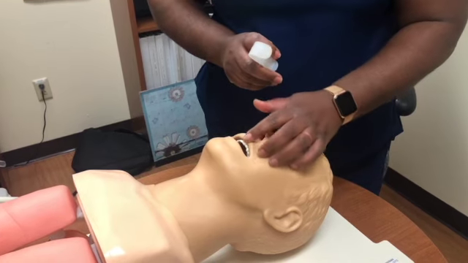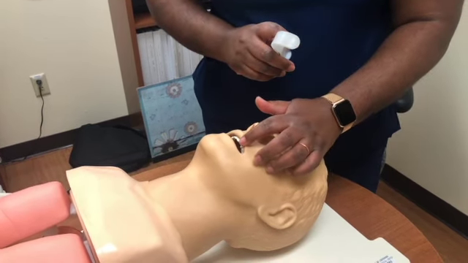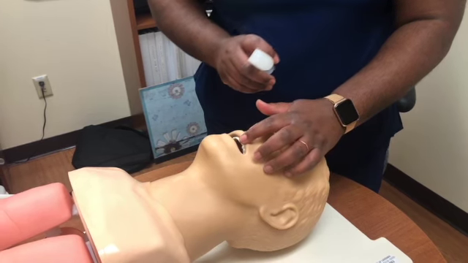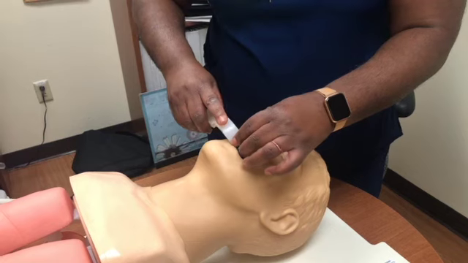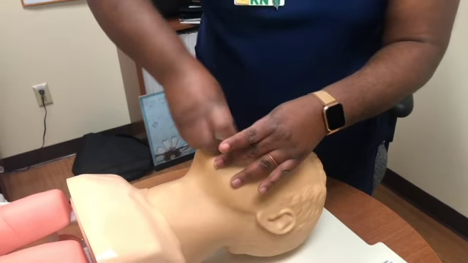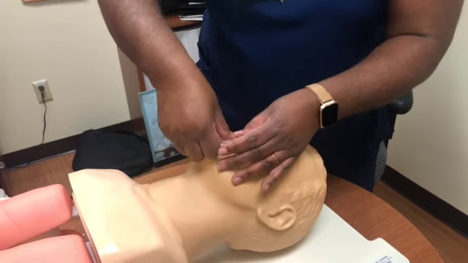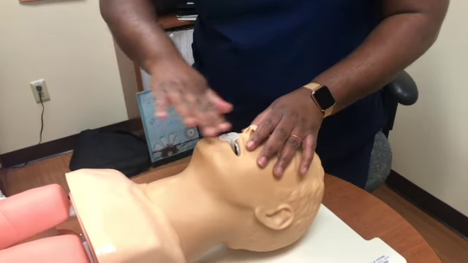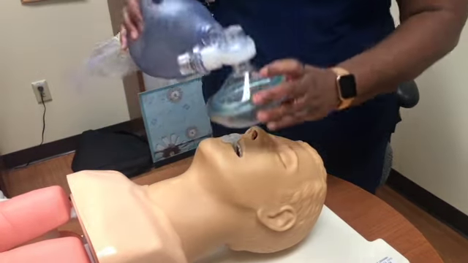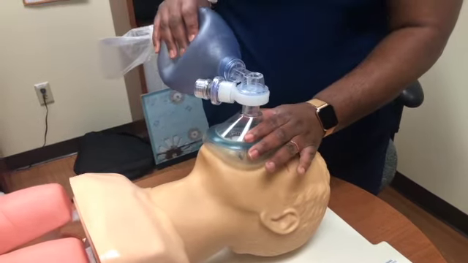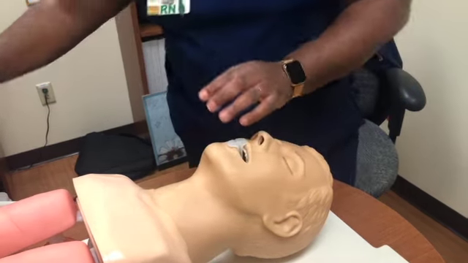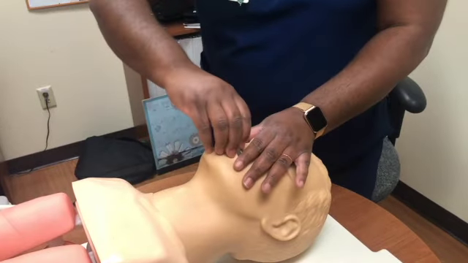When inserting, be mindful if the patient has caries or broken teeth, because it could cause further damage. When we're putting the airway in, we're going from the side, then we're going to flip. The airway is designed to hold the tongue back and away, so they have an open airway. This is only used on unconscious patients.